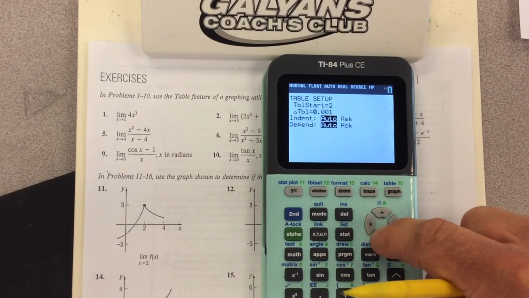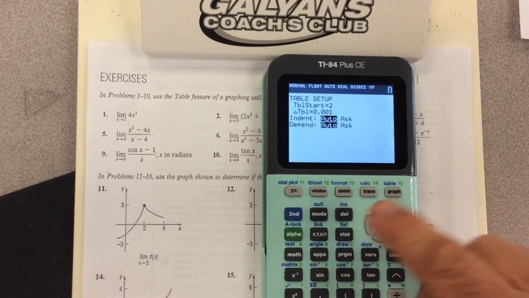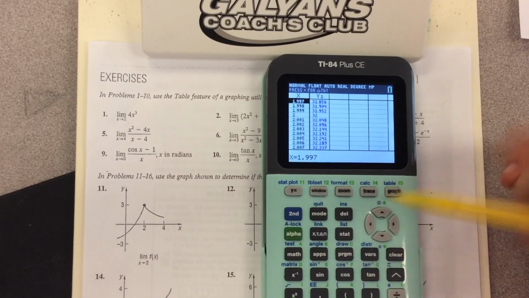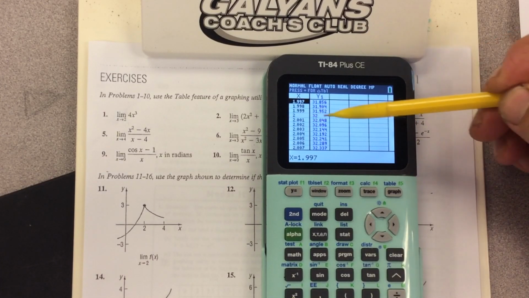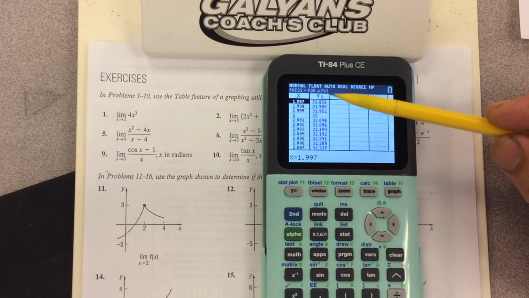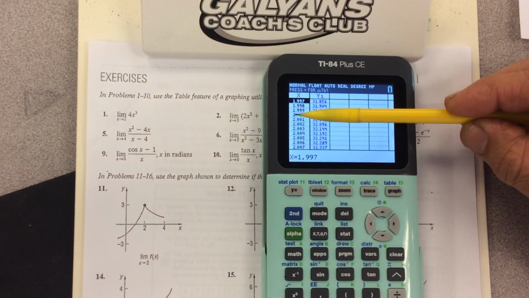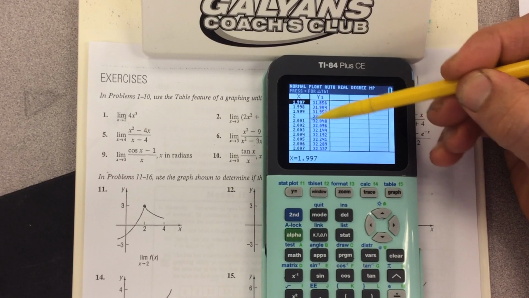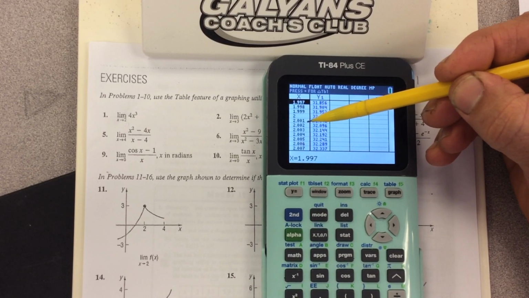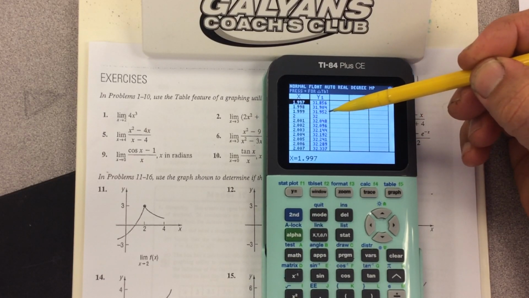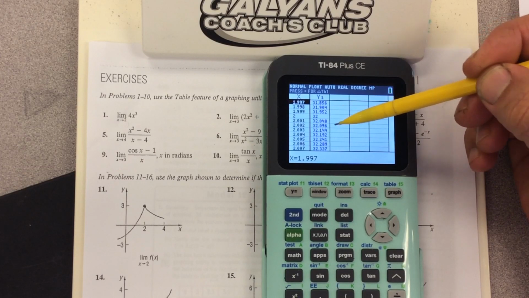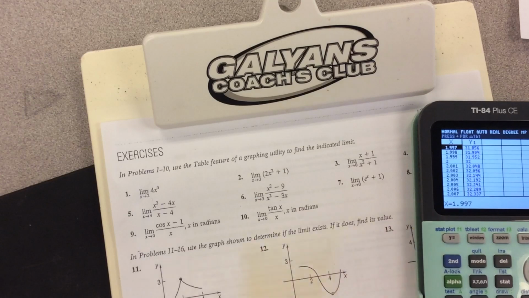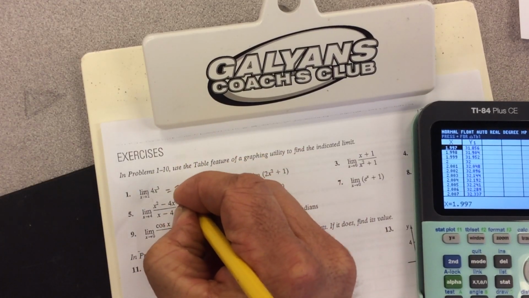So after I do that, I'll start it at 2, I'll go to my table function key, and it will tell me values. And at 2 it gives me 32, which is great, but I don't really care about that value. I care what happens here at 1.99 and here at 2.001, and I notice at 1.99 it's getting close to 32. At 2.001 it's getting close to 32. My answer is 32.